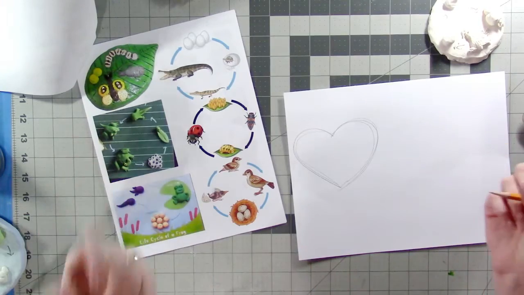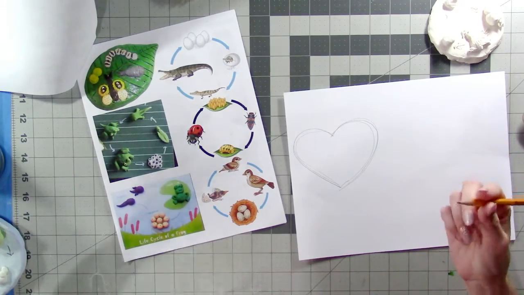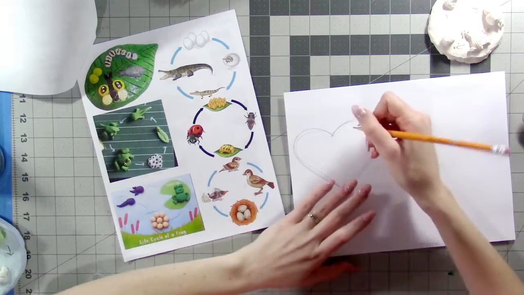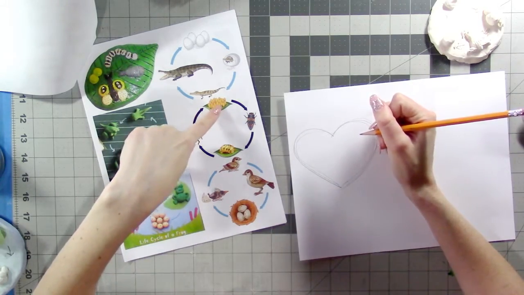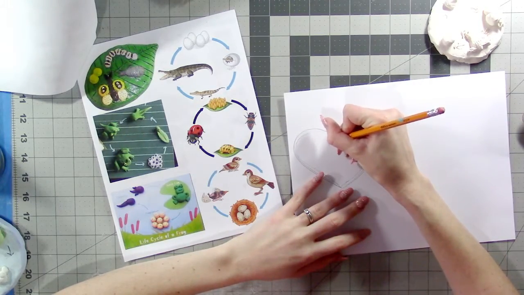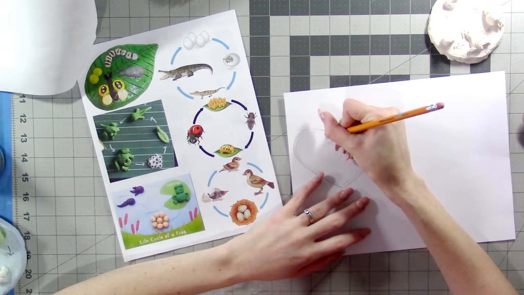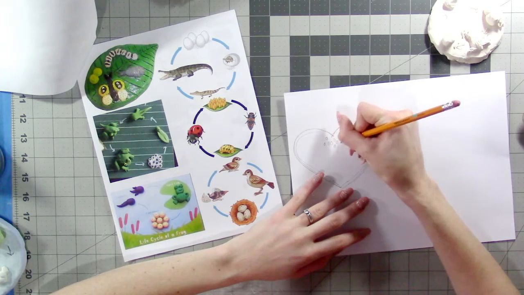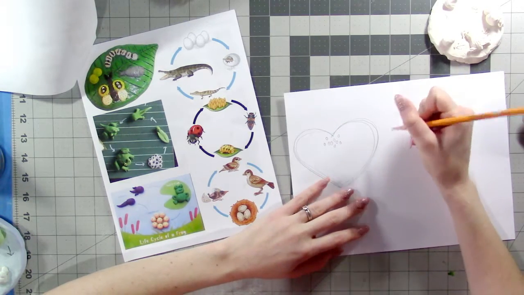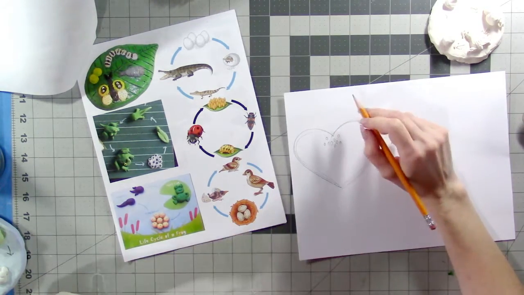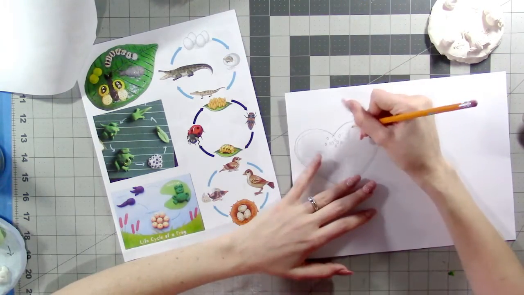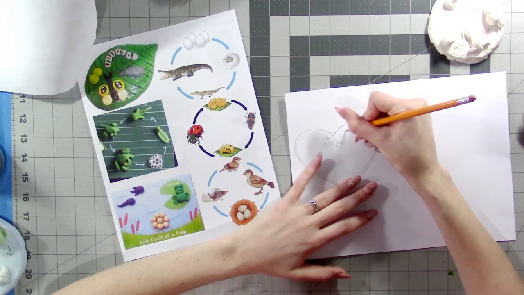And then just draw the first part of the life cycle of what you've chosen. So little eggs. And then you'll draw an arrow. And again, it doesn't have to just be this simple arrow. It can be like a wavy arrow.